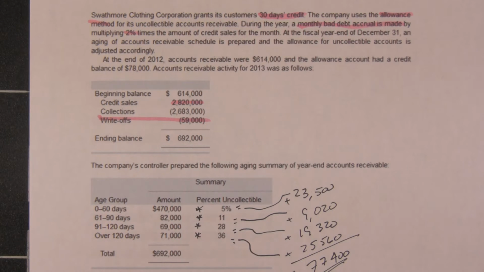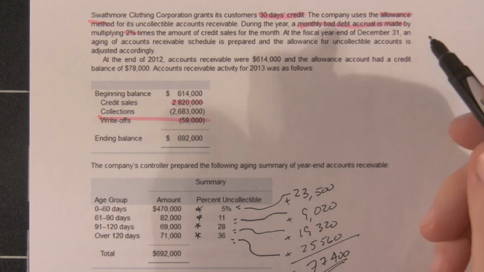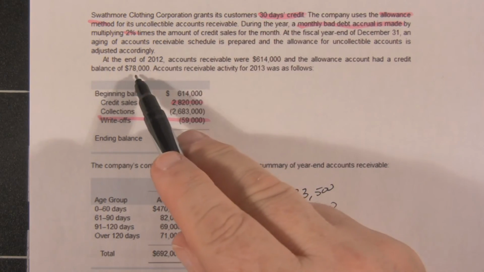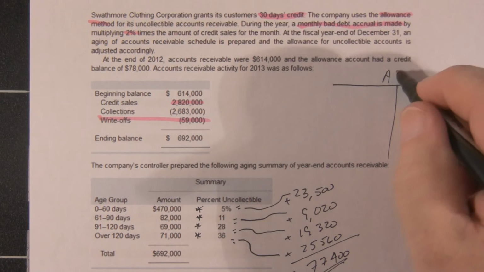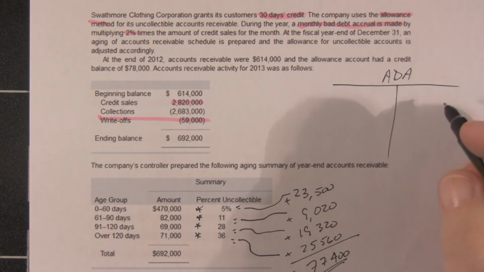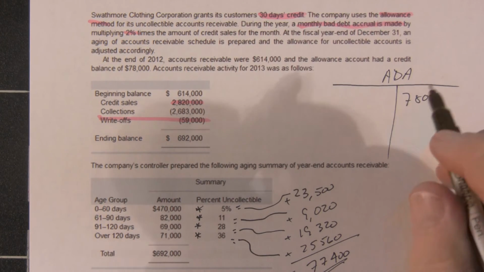And now it asks what is the final adjustment to our allowance for doubtful accounts. Well, we have to sit down and figure that out a bit. Our beginning balance in the allowance account was $78,000, credit balance. That's what we started with.